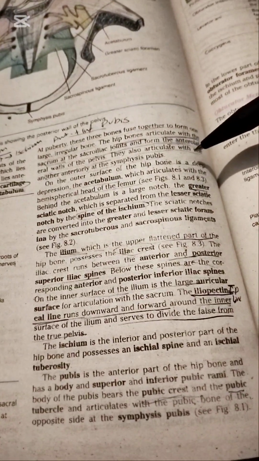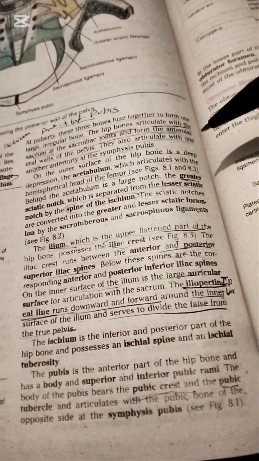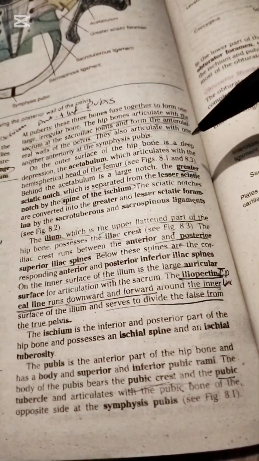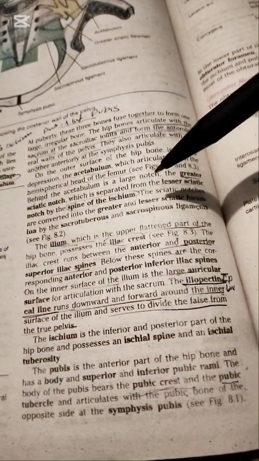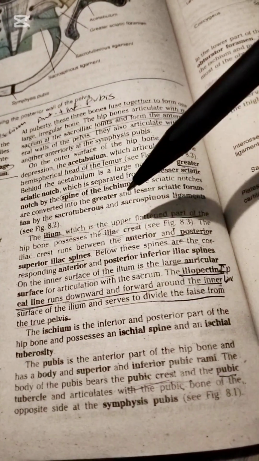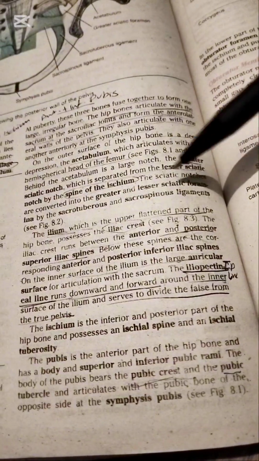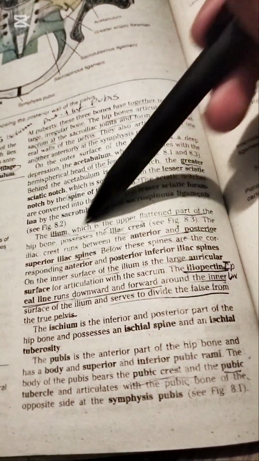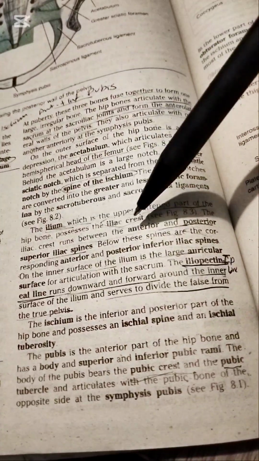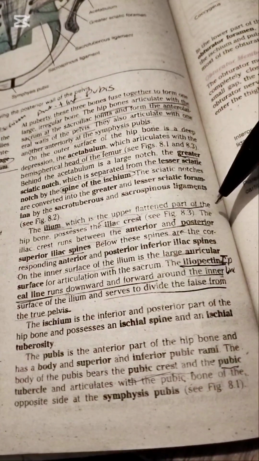On the lateral surface of the hip bone, the deep depression is the acetabulum, which articulates with the hemispherical head of the femur. Behind the acetabulum, there is a large notch, which is the greater sciatic notch, which is separated from the lesser sciatic notch by the spine of ischium. The sciatic notches are converted into greater and lesser sciatic foramina by the sacrotuberous ligament and sacrospinous ligament. The ilium is the upper flattened part of the hip bone. It has a crest, the iliac crest.